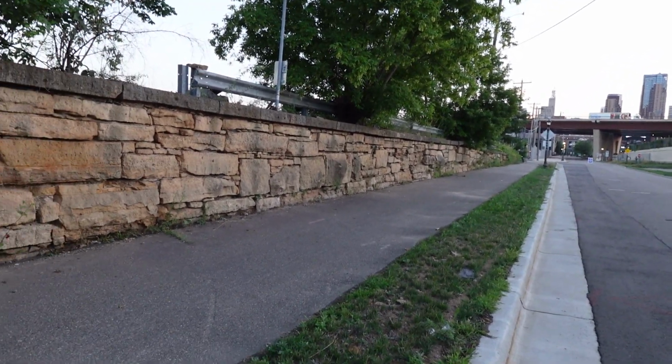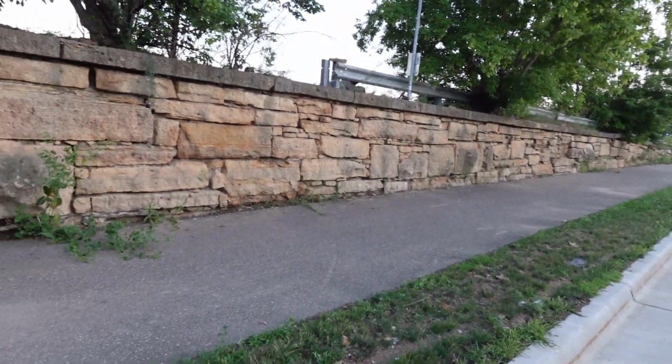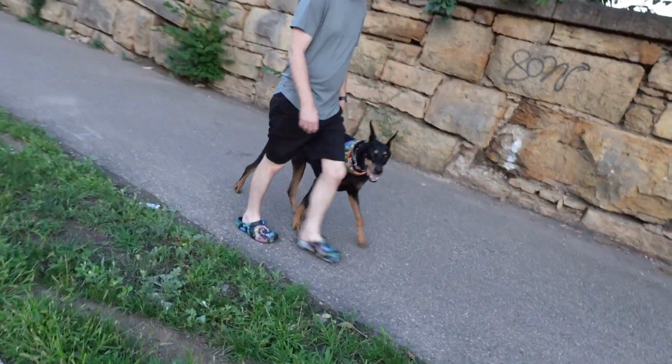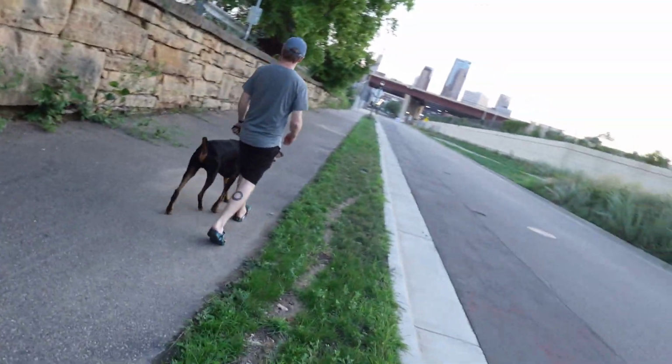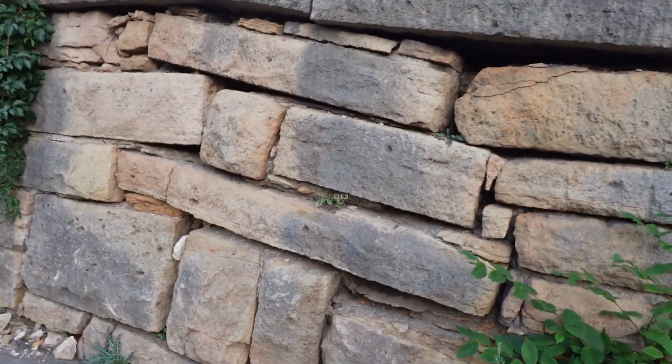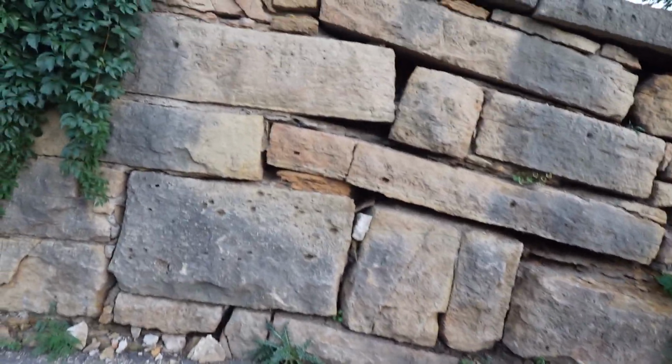So we can take a look at the mortar here. I think it's over here. It'll be fine. Oh, nice Doberman. So these slabs here, look at these. Oh, here's the mortar. Here we go. This is what I was looking for. Okay, so let's start here and look at the mortar.